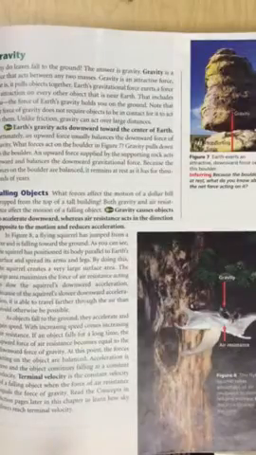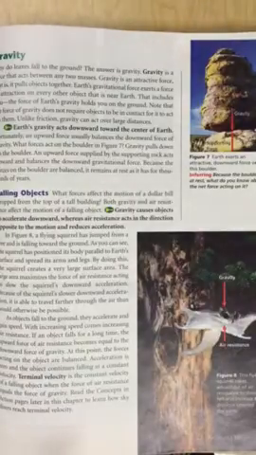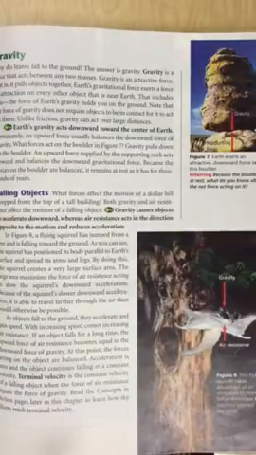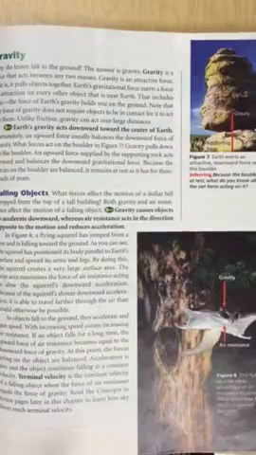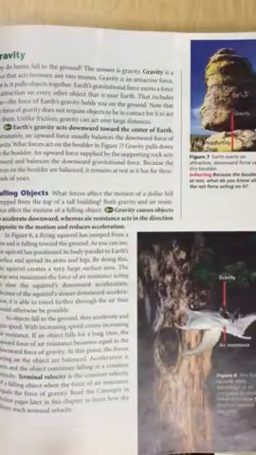Next heading, falling objects. What forces affect the motion of a dollar bill dropped from the top of a tall building? Both gravity and air resistance affect the motion of a falling object. Gravity causes objects to accelerate downward, whereas air resistance acts in the direction opposite to the motion and reduces acceleration. I'll say that one more time. It's a key concept.